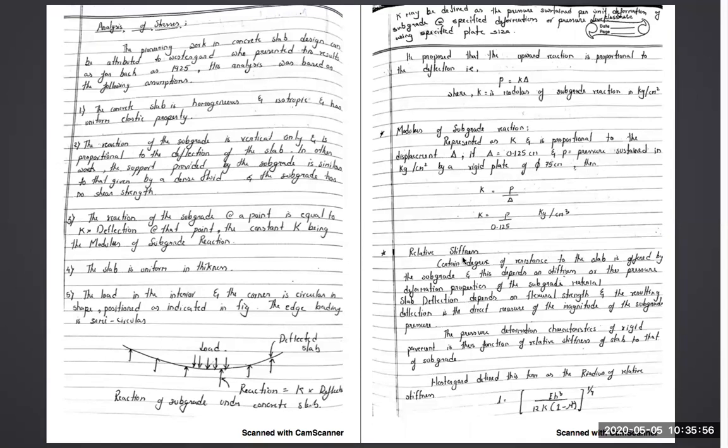It is a bit difficult to understand, but just memorize these definitions. These are very frequently asked in your examination.